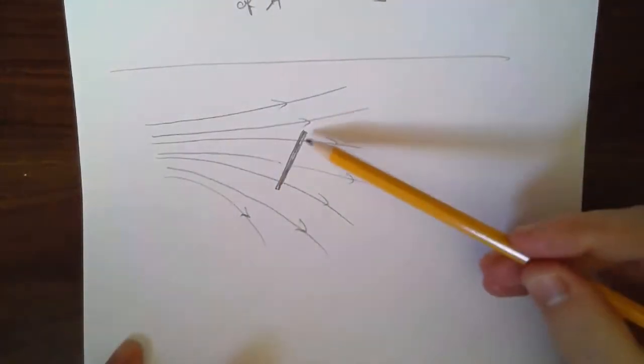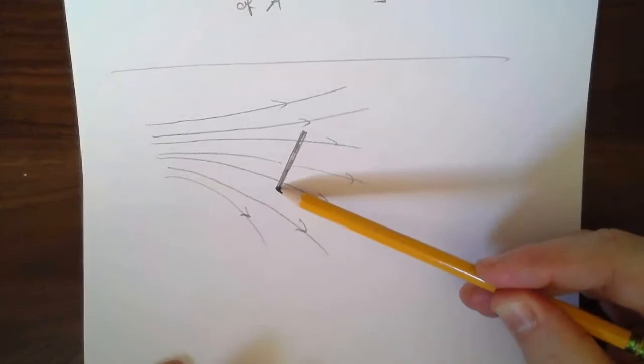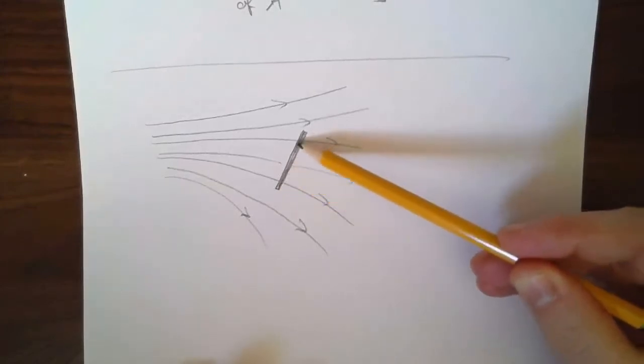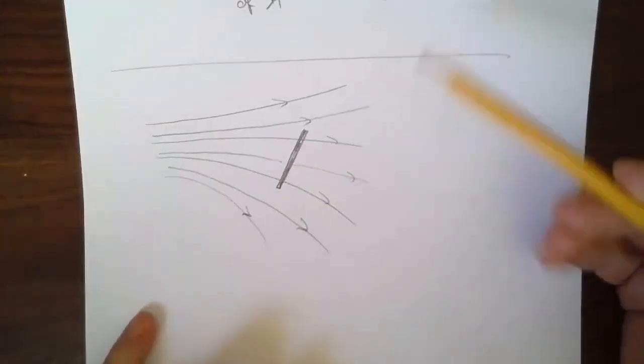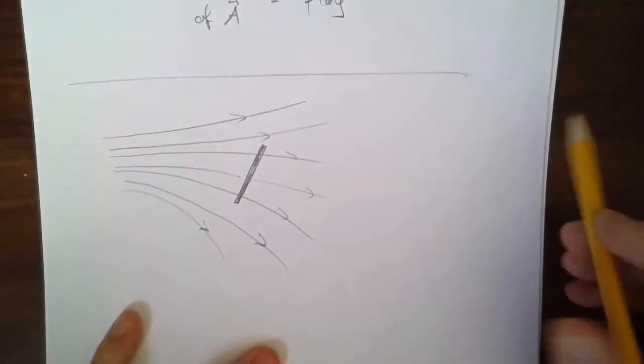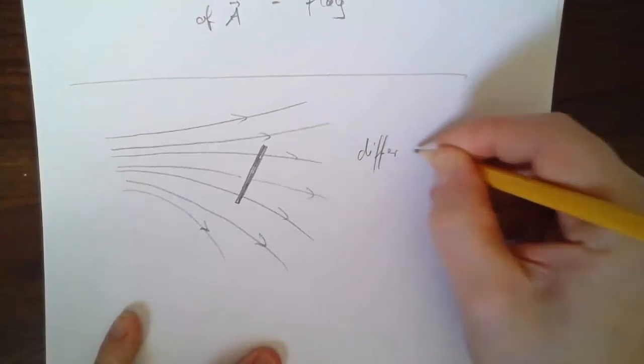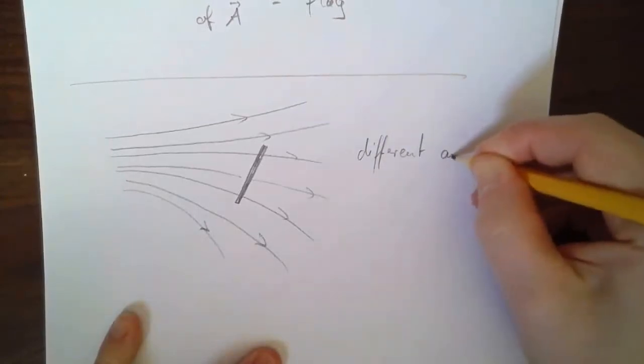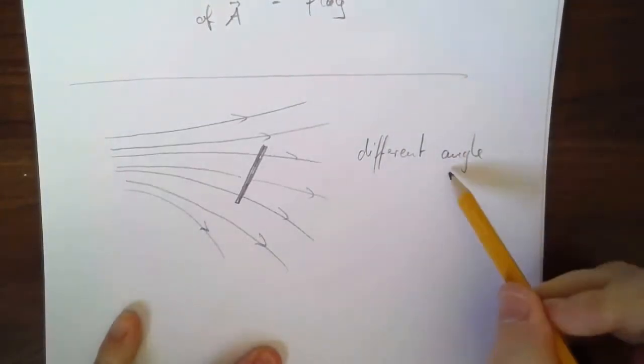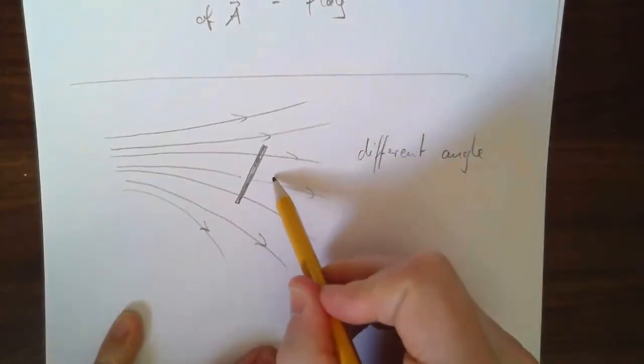At different points along the window, the air is going to hit it at a different angle and possibly different speed. Different angle: by angle, I mean the angle between my imagined flagpole.